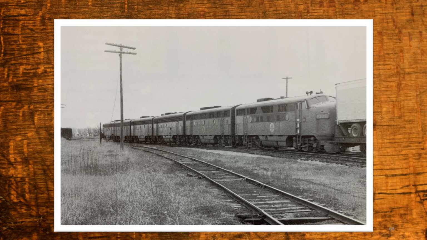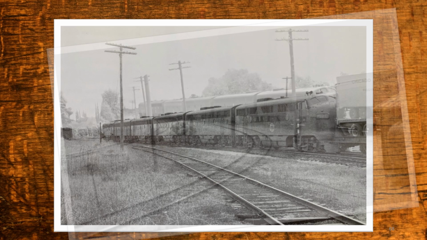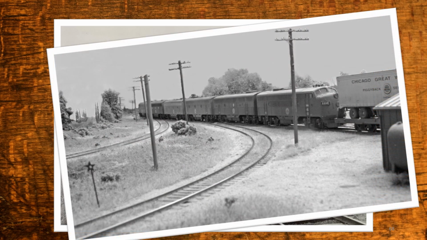Here's after he has picked up those cars. I don't have any pictures of him actually making the pickup, but this is after he's picked up and he's heading south now, heading towards Oline. And then here's the same kind of shot on the layout.